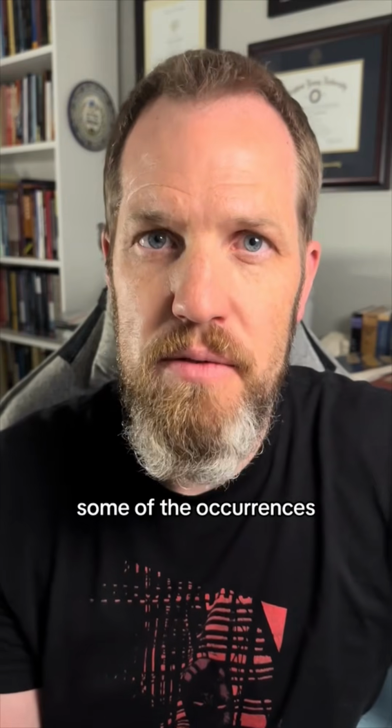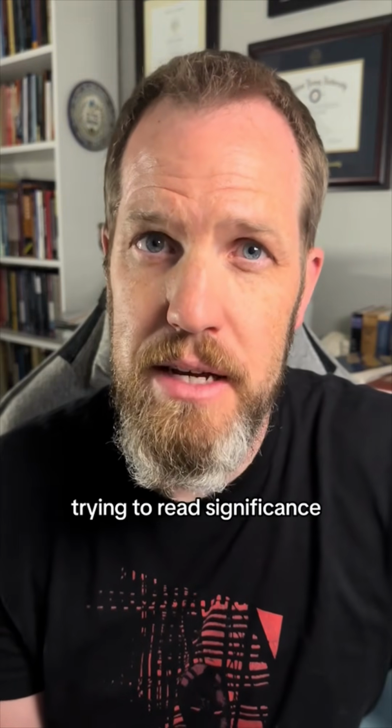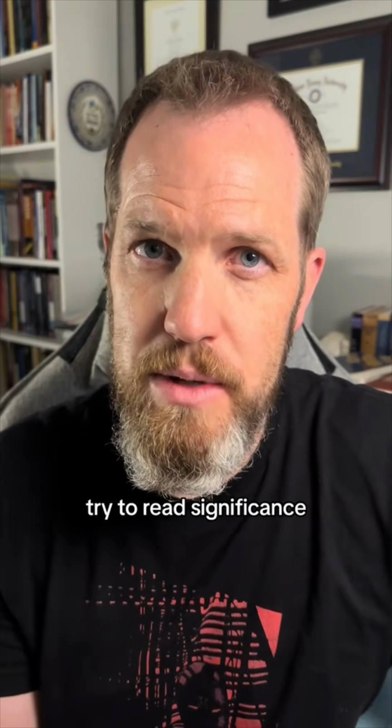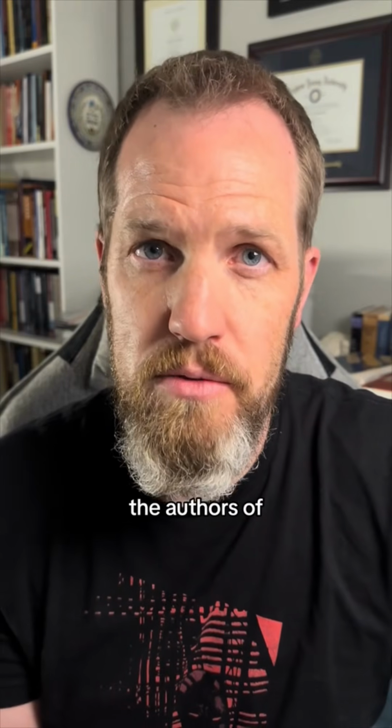And the idea that this is the Alpha and the Omega, the first and the last, is something that is mostly brought up by Christians who are trying to find significance in some of the occurrences of this word, which occurs almost 11,000 times throughout the Hebrew Bible. And good luck to anybody trying to read significance into every single one of those occurrences. So that is a contemporary renegotiation of what's going on in the text. That's an attempt to try to read significance and meaning into the text that was not going through the heads of any of the authors of the biblical text or any of its original audiences.